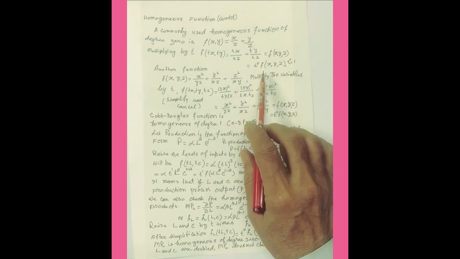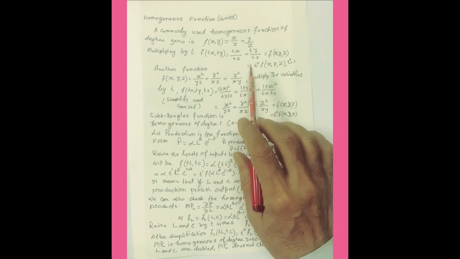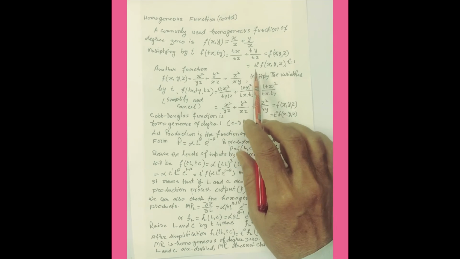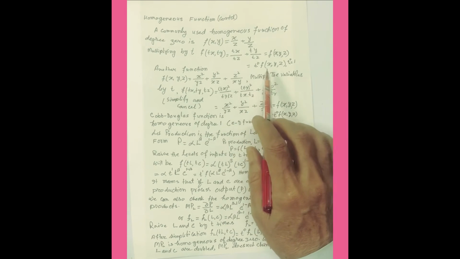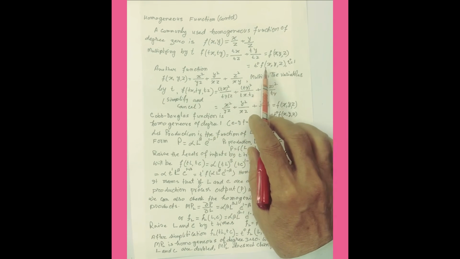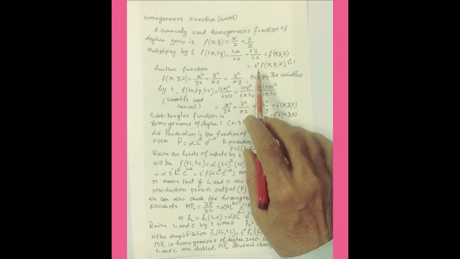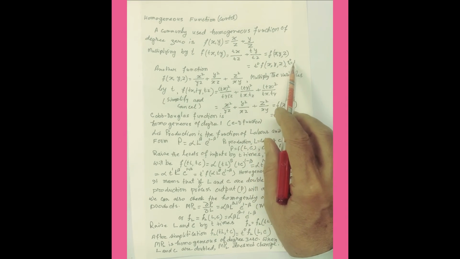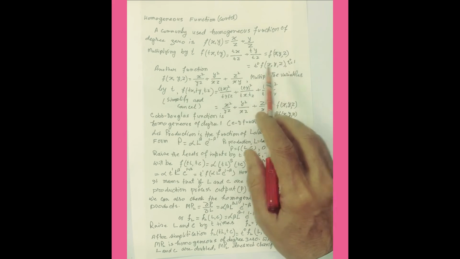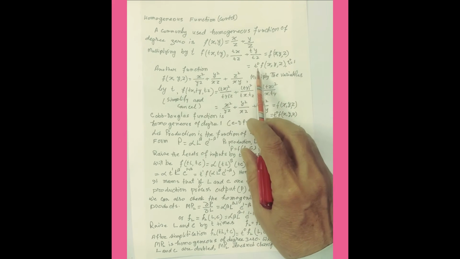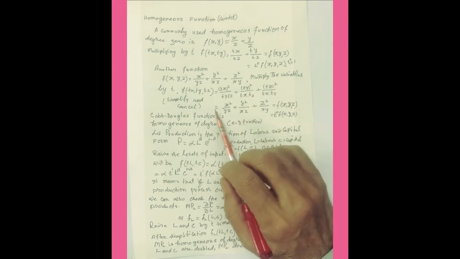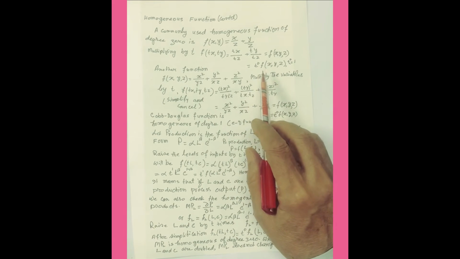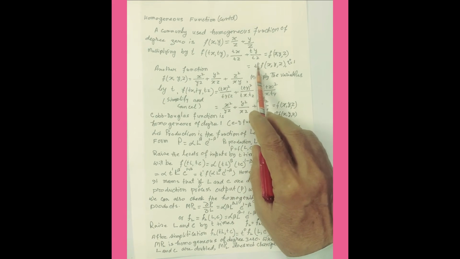If we cancel it, then it will simply be the function of x, y, z, and we can put t to the power 0, because t to the power 0 is 1. Anything to the power 0 is 1, so there is no harm if we put t to the power 0. That means it is homogeneous of degree 0.